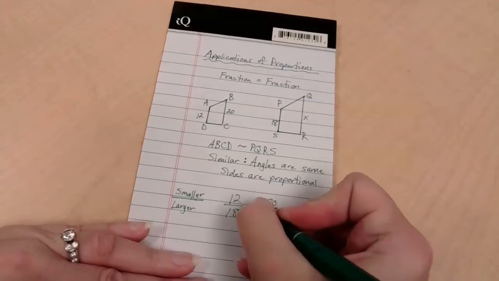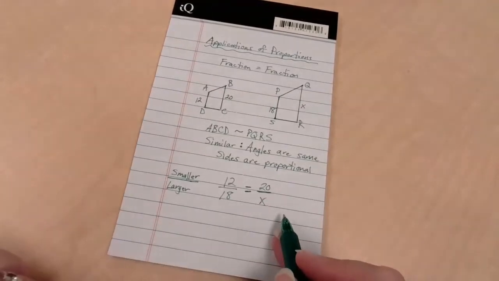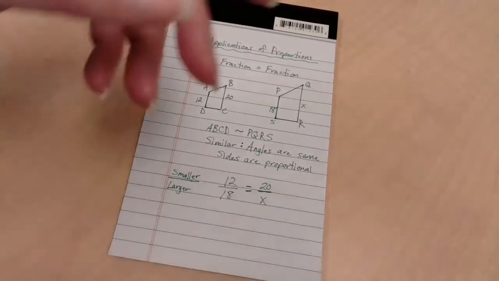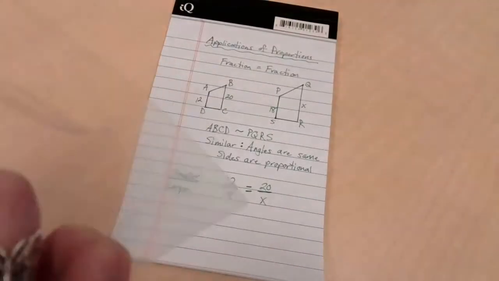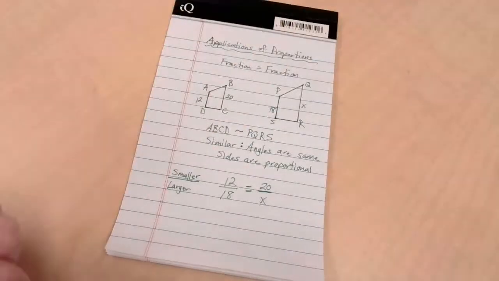Ladies and gentlemen, put your equal sign in the middle. This fraction should equal this fraction. Whatever shall I do? Oh no. Have we considered, I don't know, fraction equals fraction. I want a different color here. Have we considered cross multiplying today? Because maybe we should do that.